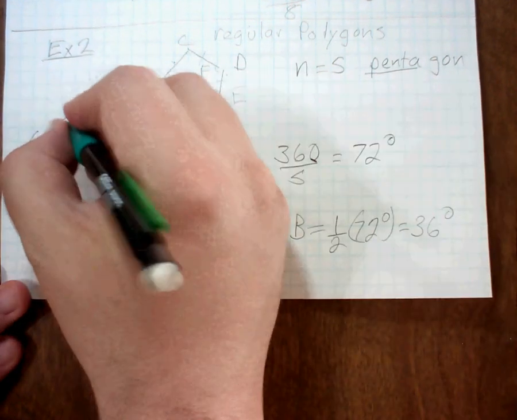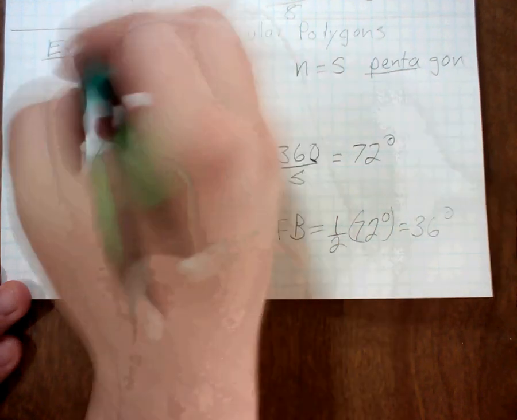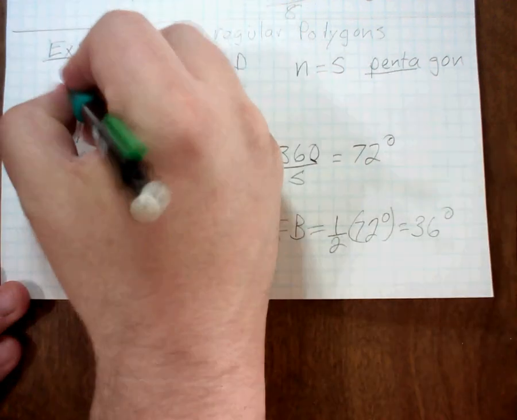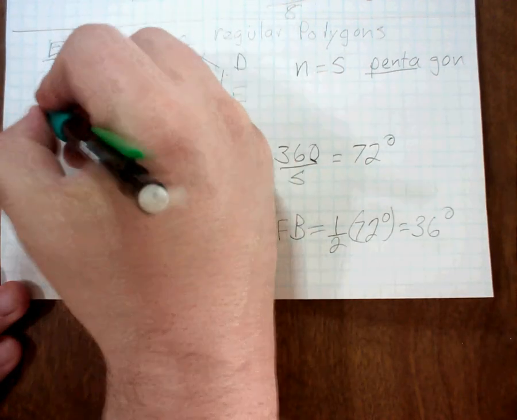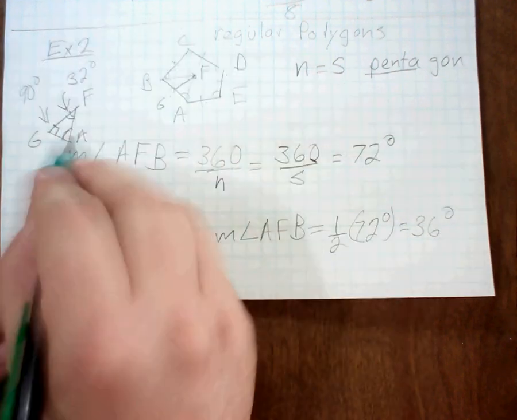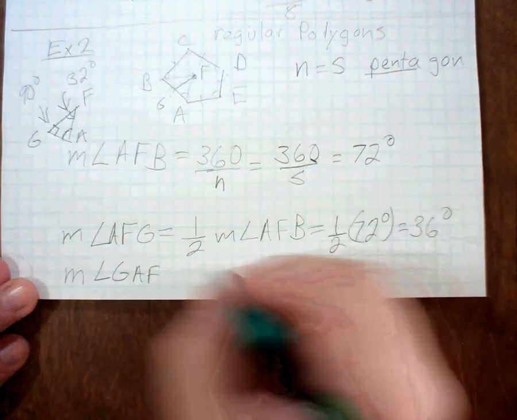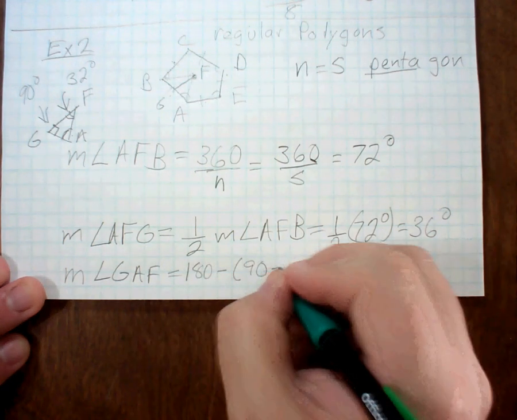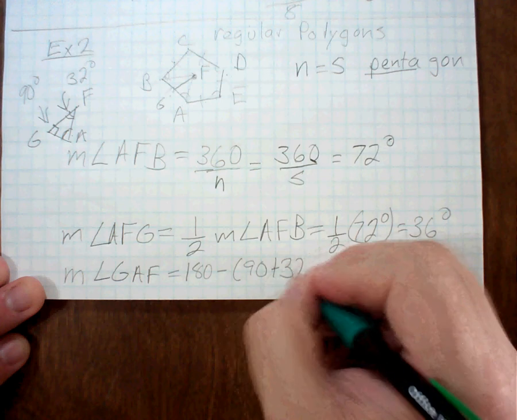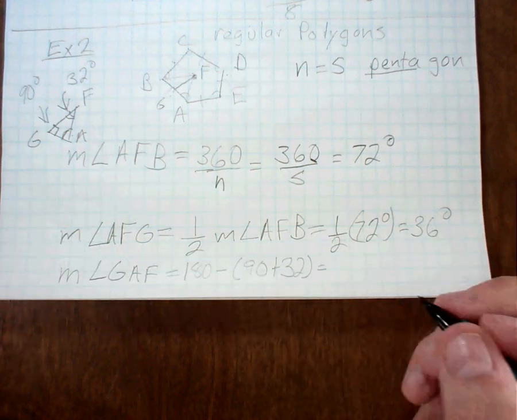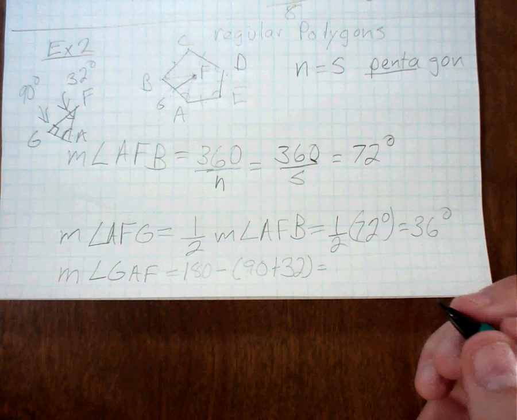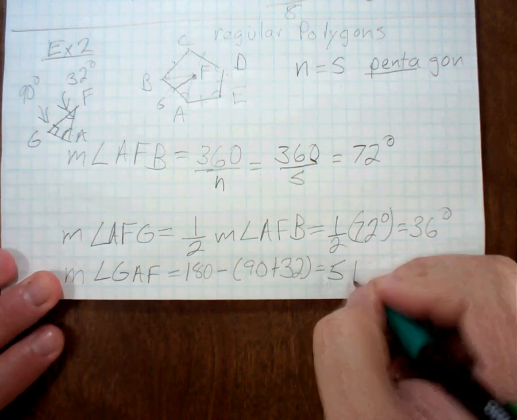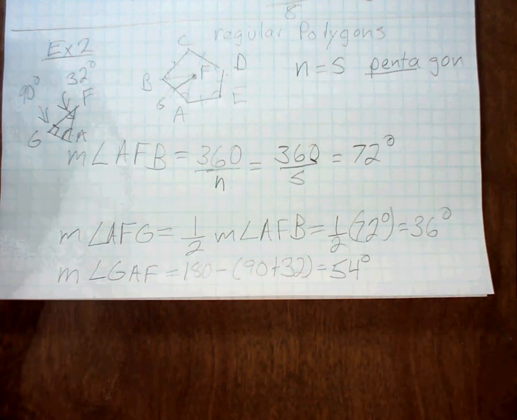And I know that this angle here, we just figured that out to be 36 degrees. This is 90 degrees. And so all 3 angles of that triangle have to add up to 180. So we're going to say 180 minus 90 plus 36. So that's going to be 54 degrees. And that's it.